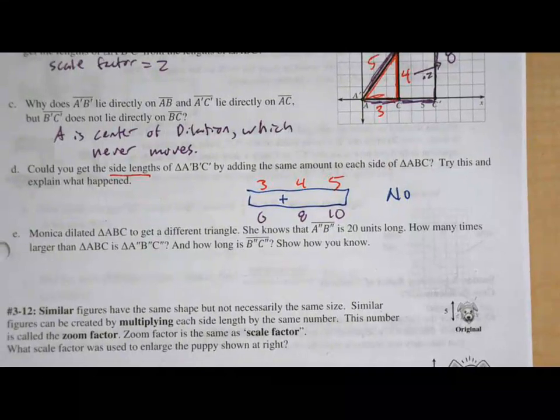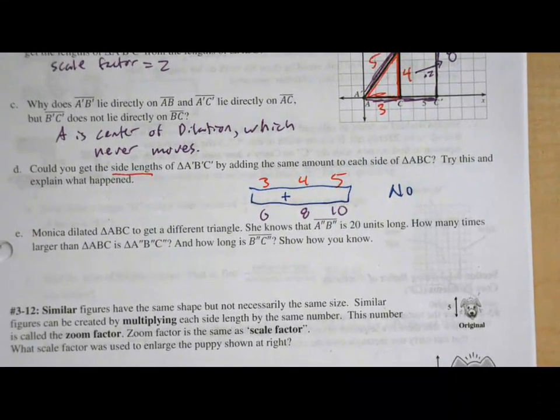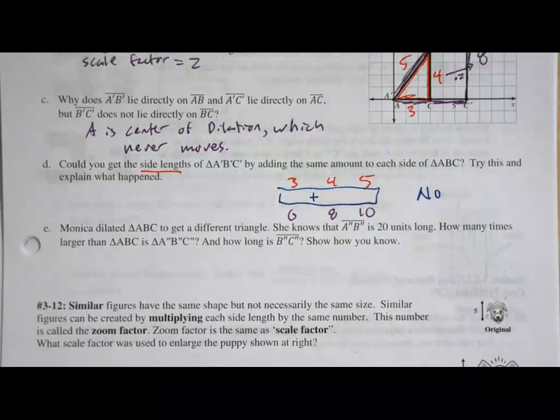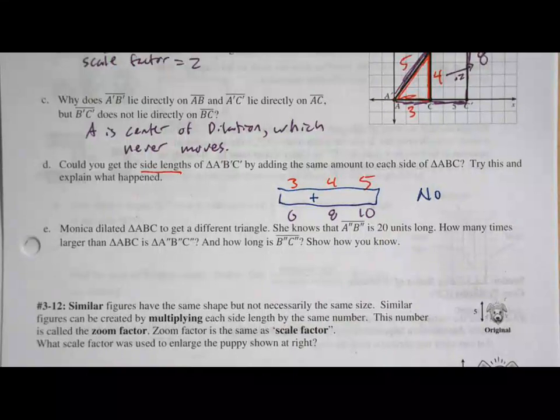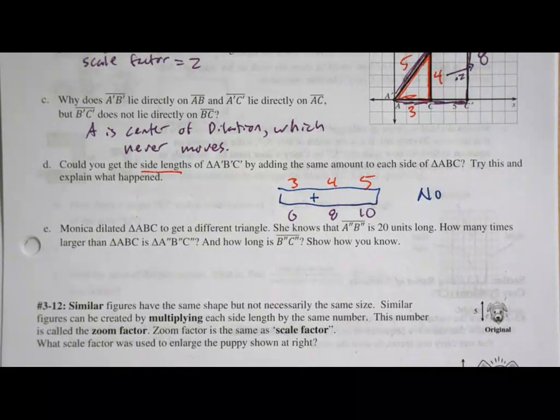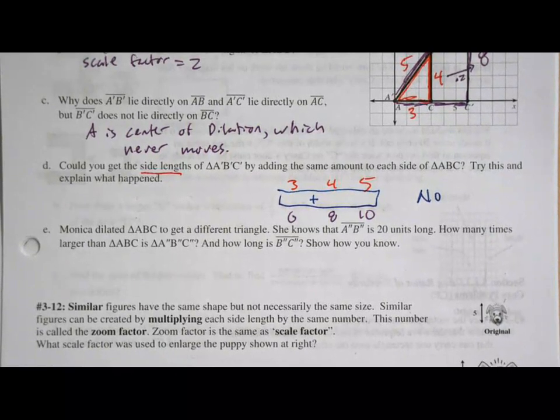All right. This next one we're going to try and do without a picture. It says Monica dilated triangle ABC to get a different triangle. She knows that A double prime B double prime is 20 units long. How many times larger than triangle ABC is the new triangle? And how long is B double prime C double prime?